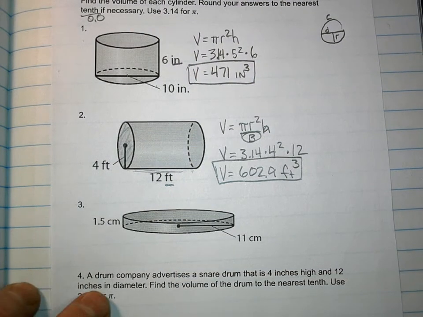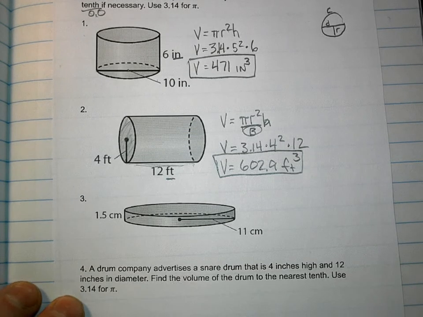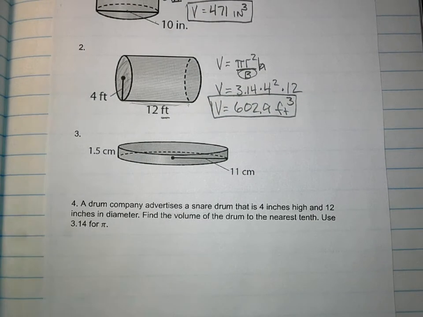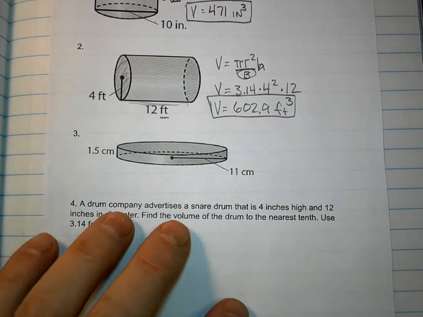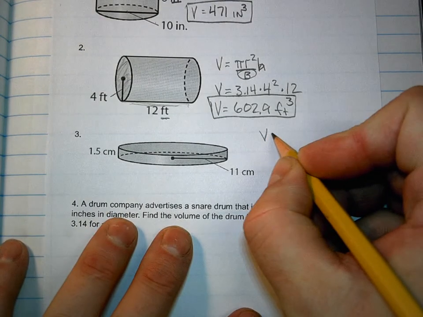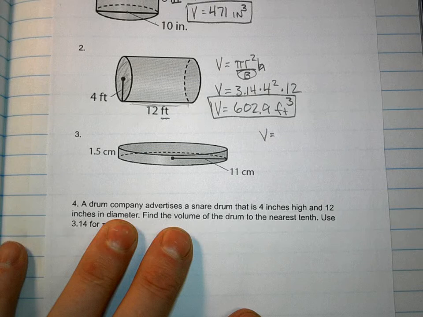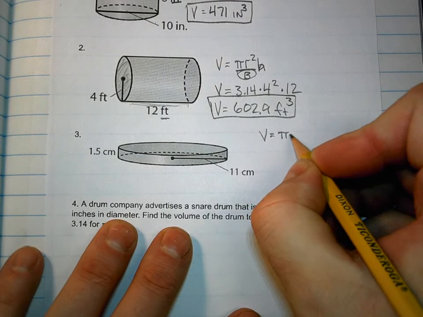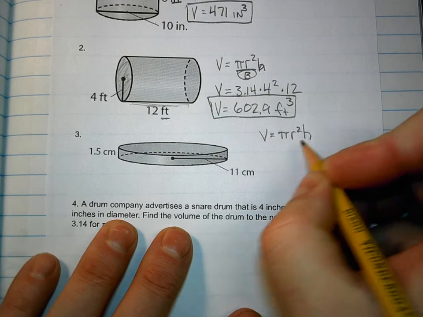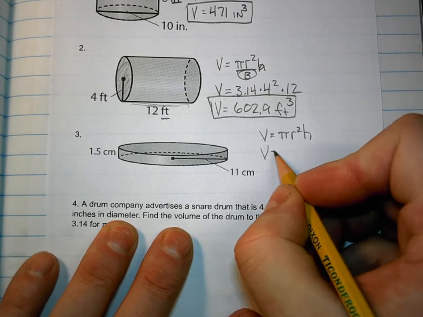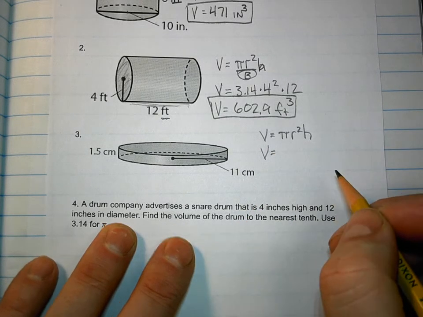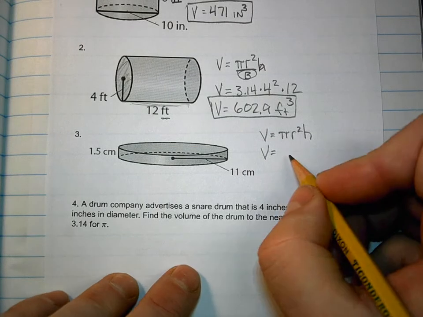Okay? Getting it? Am I going too fast? Let's look at number 3. It's a big flat disk. What's the formula for volume, Jason? Pi r squared height. And remember that in your thing, they're going to call this big B. So the area of a circle, so what's pi? 3.14.